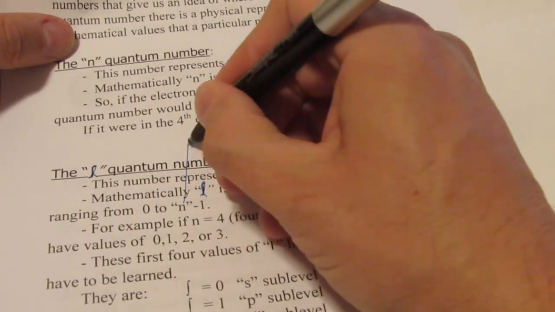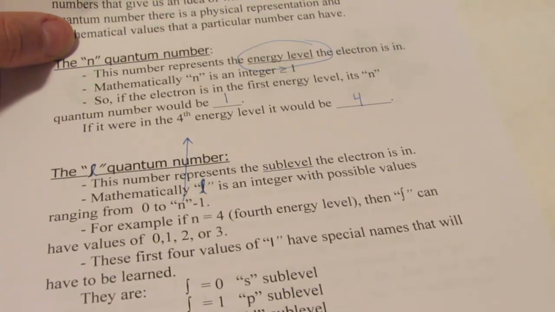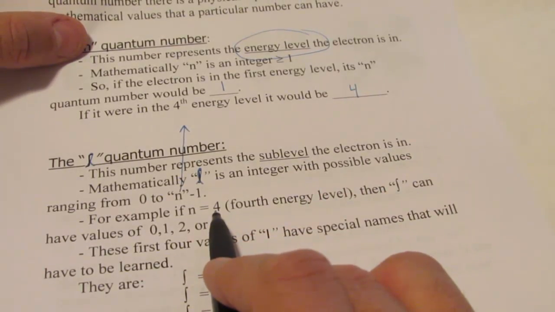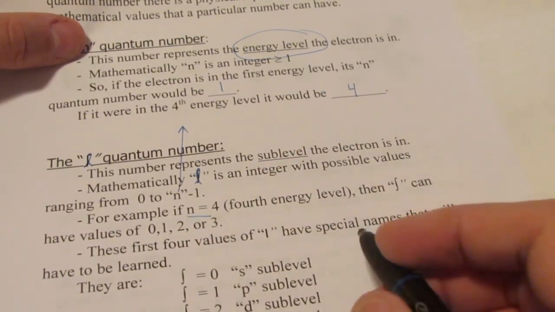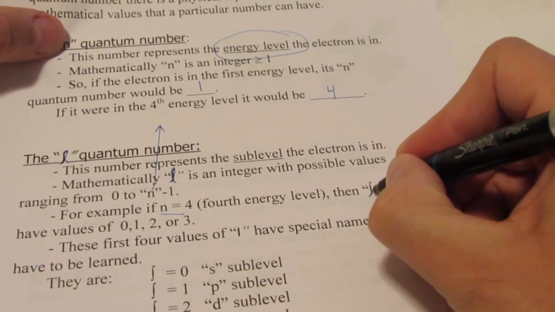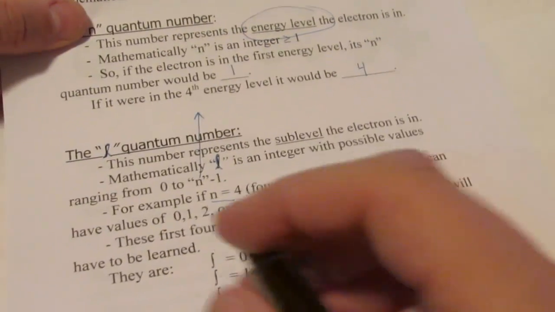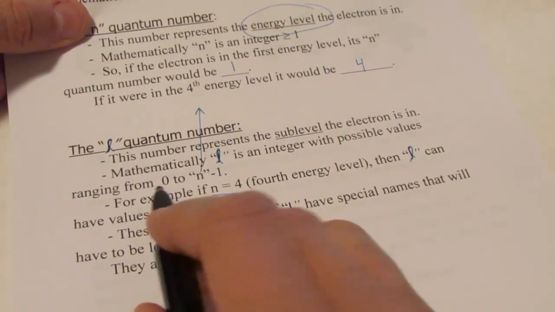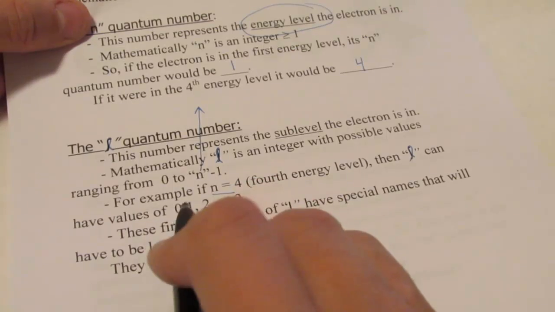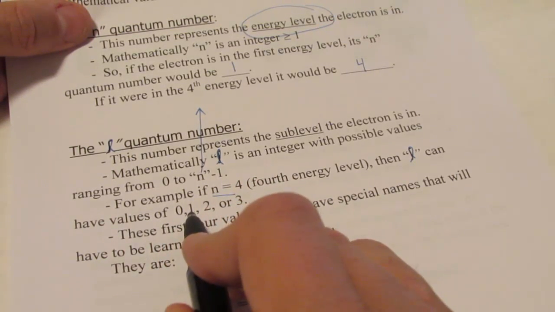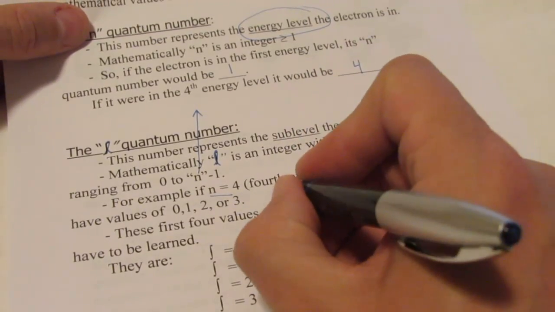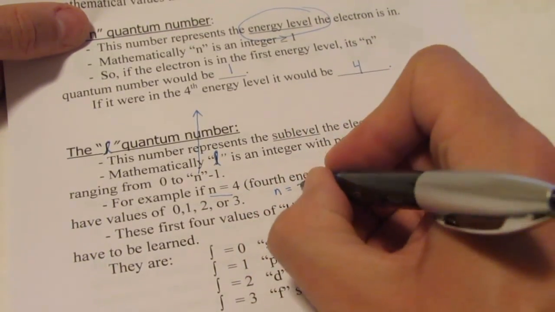Now that n refers to the energy level that we talked about just a few moments ago. So for instance, if I have an electron on the fourth energy level, n is equal to 4, that means L can have the following numerical values. 0, remember L ranges from 0 to n minus 1, so it can have values of 0, 1, 2, or 3.